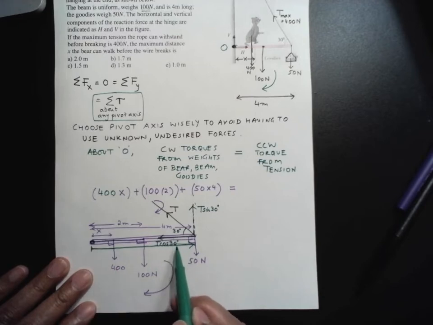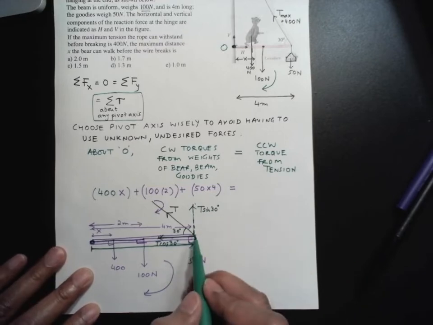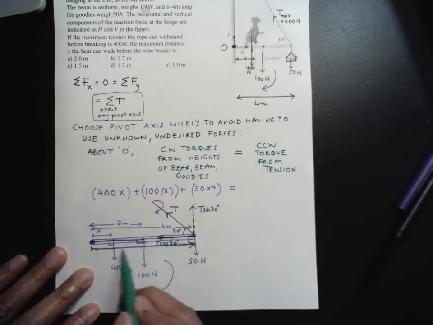I mean, it's a sine of 180 rather. This is pointing out to the right, that's pointing out to the left. That's a sine of 180 degrees, and so that's 0 torque. That's why if you're passing right through the pivot axis, there is no lever arm, there is no R cross F. Okay, but the T sine 30 has an R.